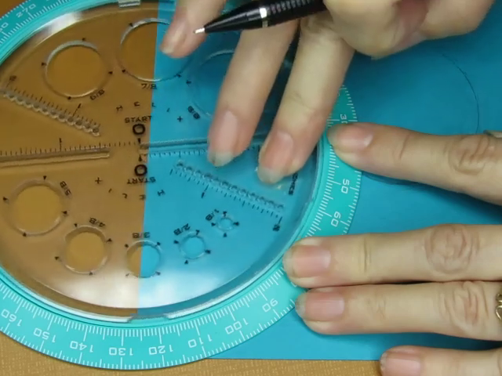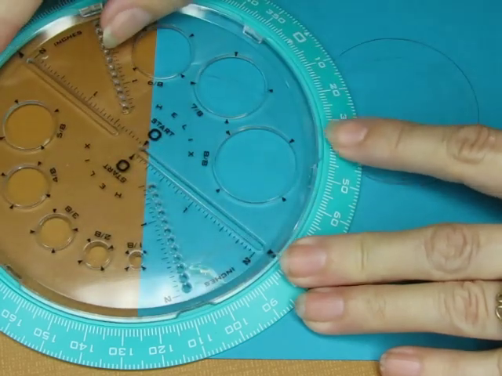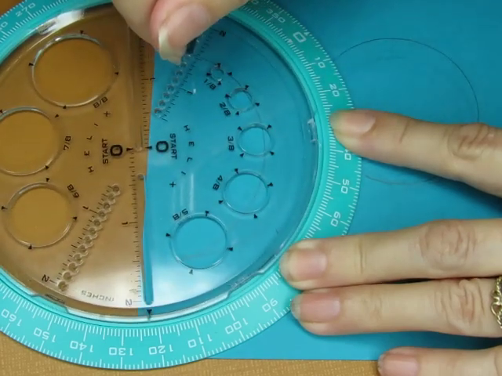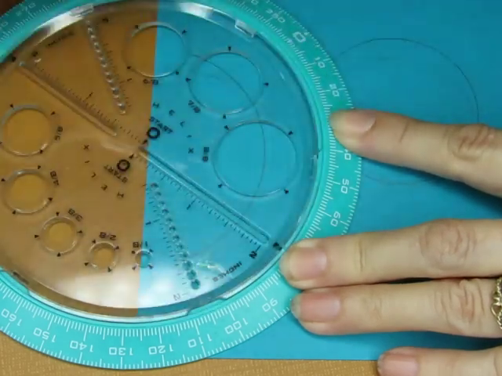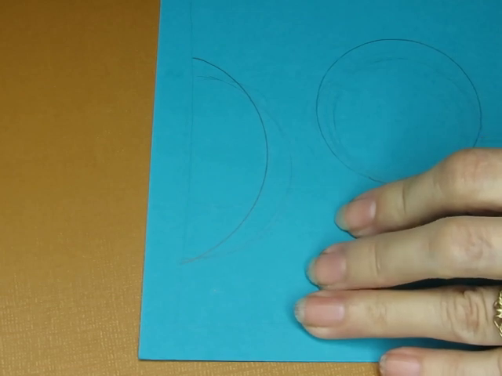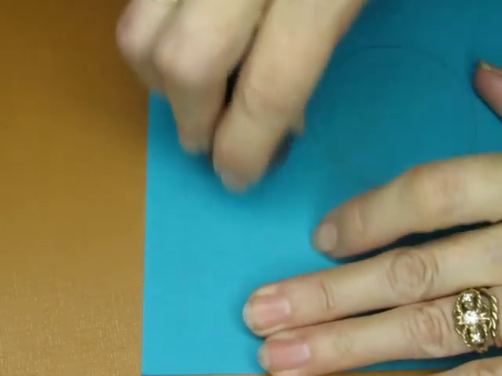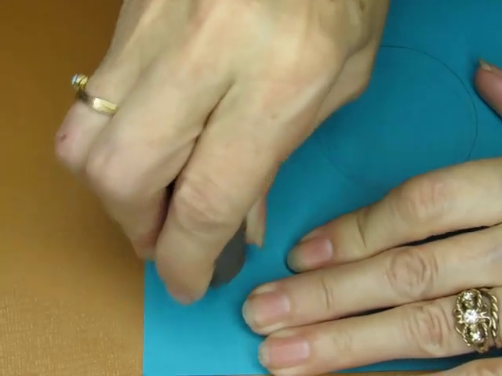Here. Okay, about like that. Does that seem right? No, not where I want it. Okay, let's erase that. We'll go a little bit further.